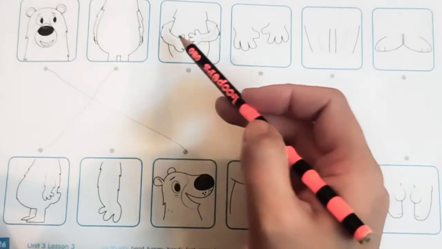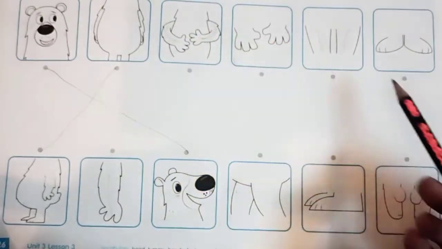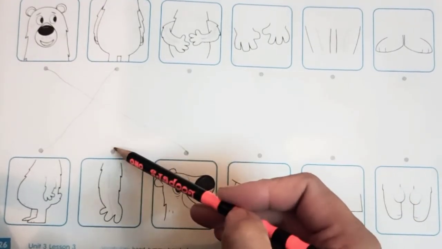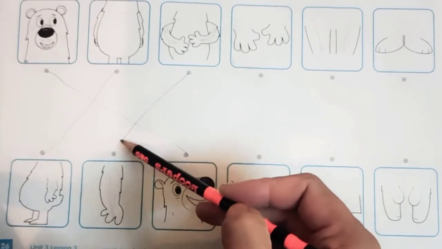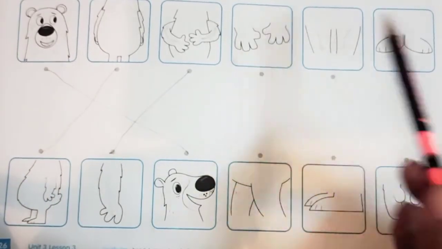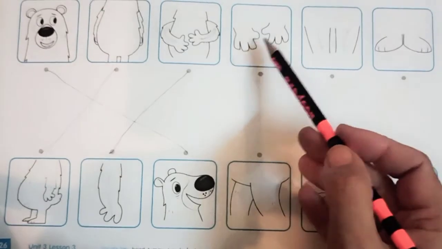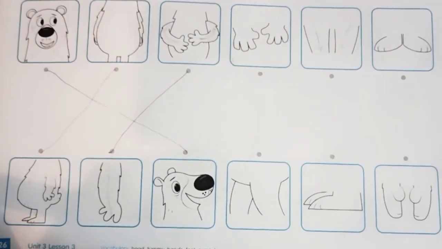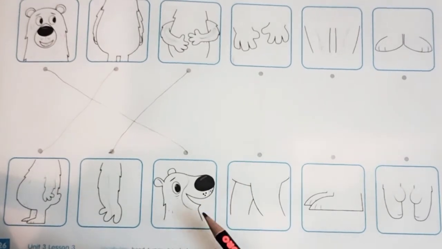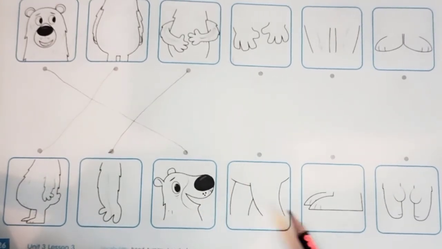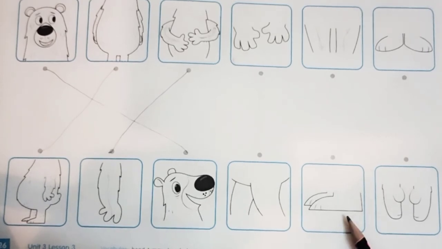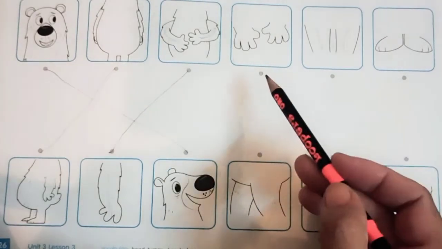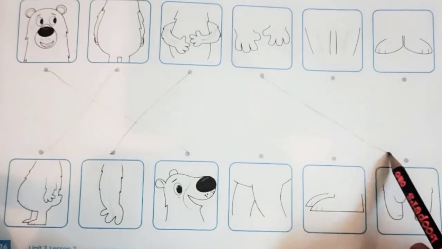Now you can see the arms. Here are the arms. So we are going to find the same body part. I can see arms over here. So draw a line to match with it. Come to the next one. Hands. You can see the hands here. And we are also going to find hands. Is this a hand? Are these hands? No. Are these hands? No. Yes. Over here we can find the same body part.